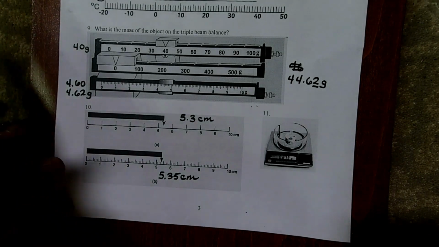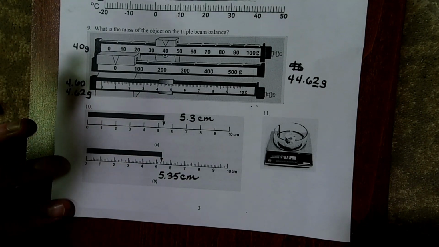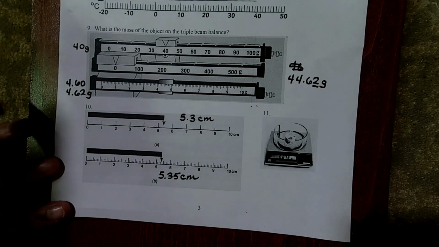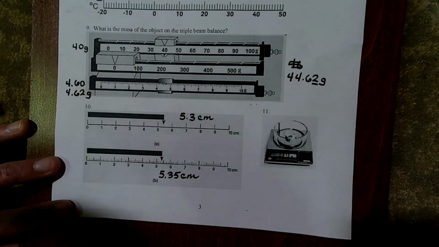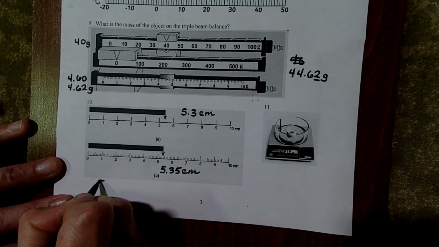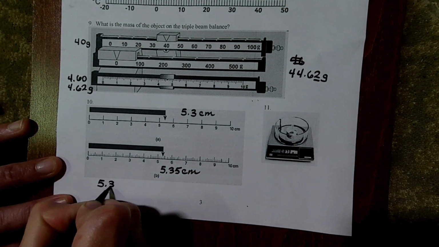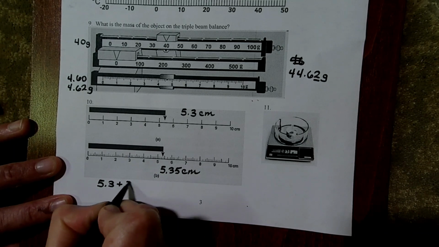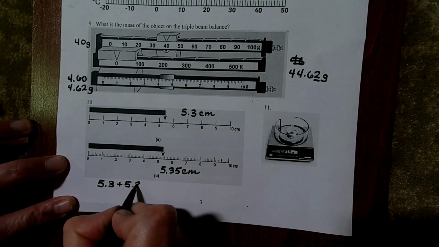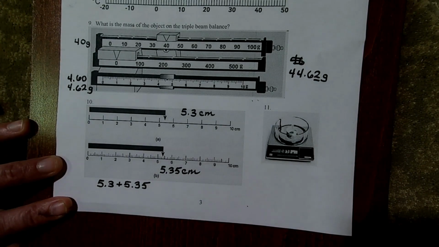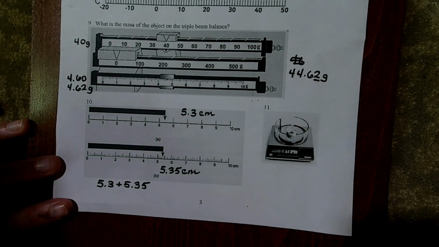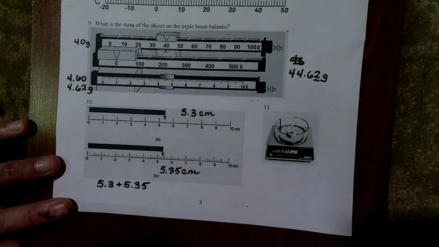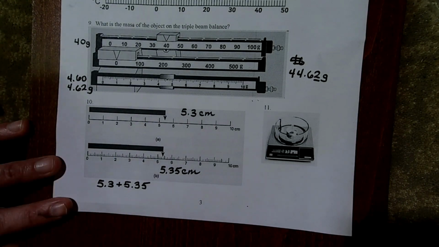And kind of a preview of what the last couple of pages in this lecture packet will cover. Say we had to add up these two values. I don't know, we're taking an average. Well, you're only as good as your least precise measuring device. Let me say that one more time. You're only as good as your least precise measuring device.